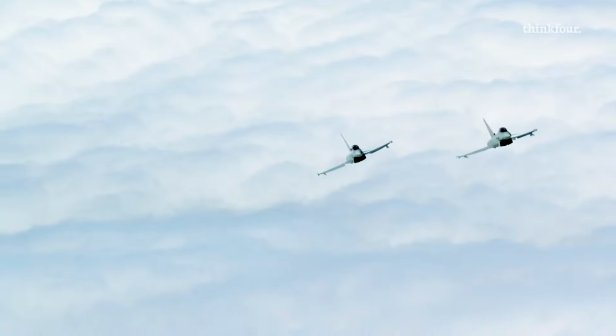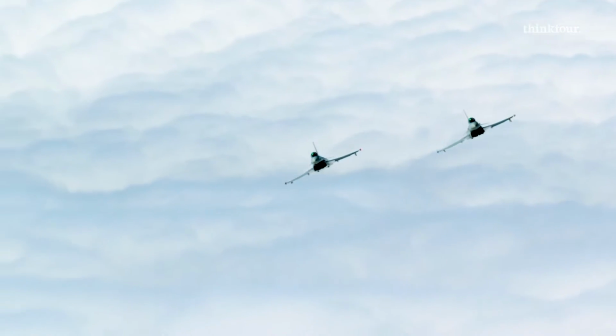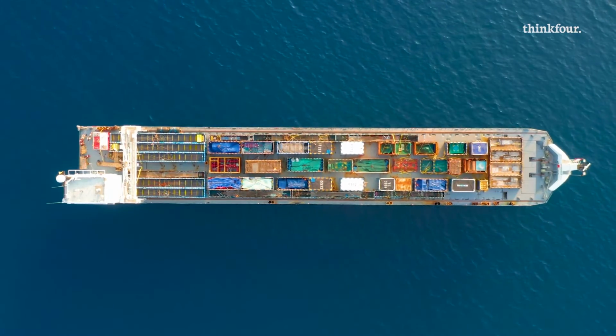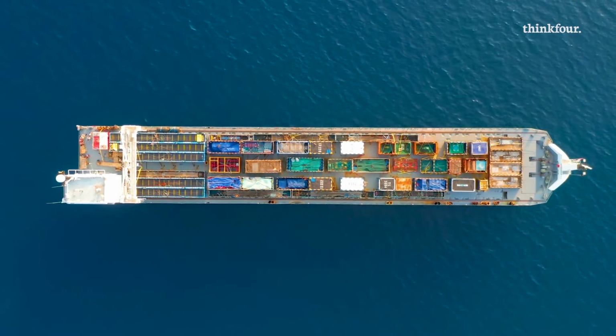Our sky is a busy place, and air traffic controllers do a great job making sure planes stay clear of each other and thankfully don't collide. The same happens on the sea, where sophisticated navigation systems ensure that ships avoid each other and are able to find their own paths through our vast oceans, even in the dark and in bad weather.